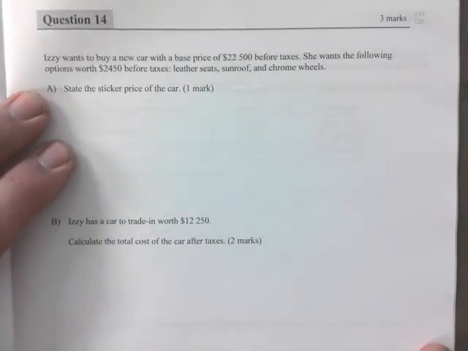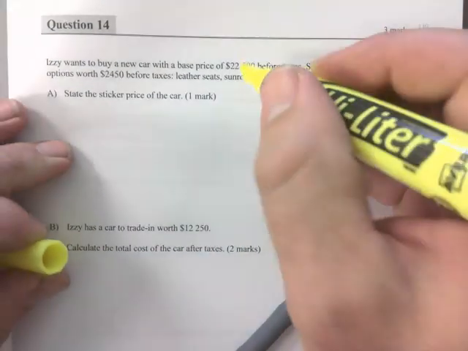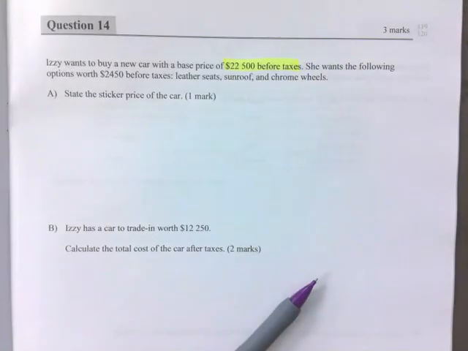Izzy wants to buy a new car. The base price is $22,500 before taxes. What does this mean if you read it like that? Does that mean that $22,500 already has taxes in it?